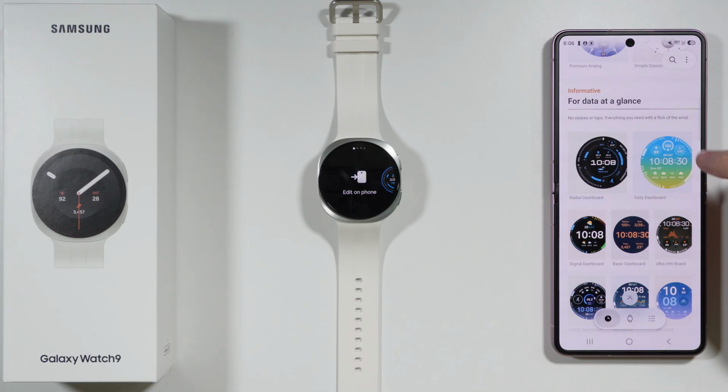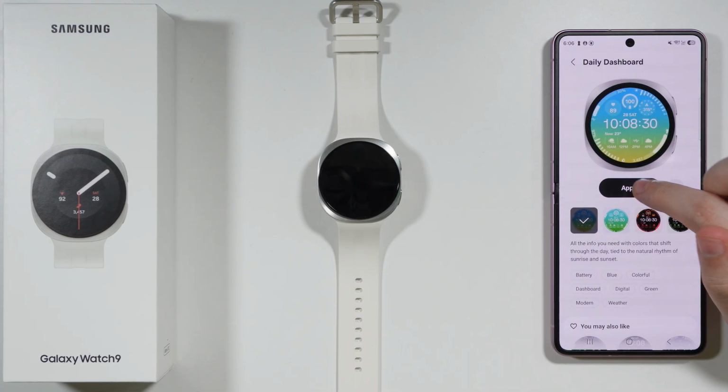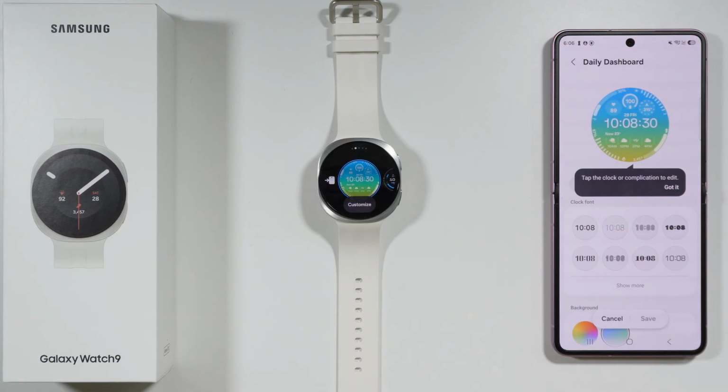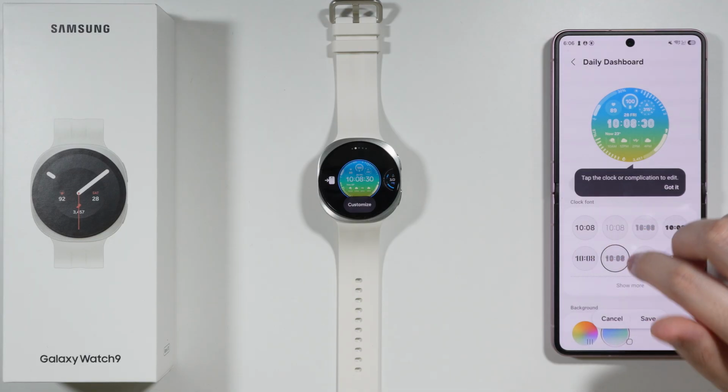So let's say we can try to use this one over here. I like this one, so I'm just going to apply it. You can also tap on this pen icon as well in order to customize it, I believe, or in here. So we should be able to change the clock font. Let's say I'm going to switch to maybe this one over here.